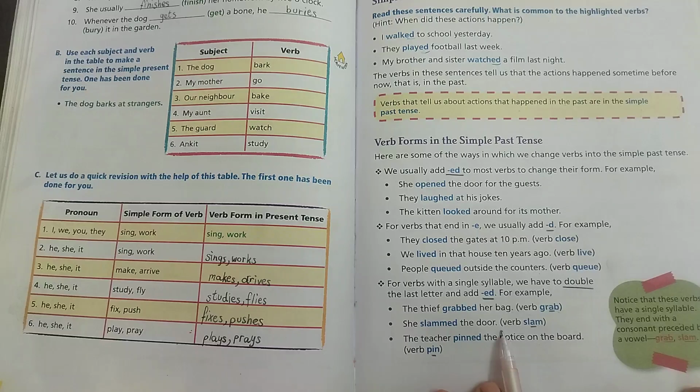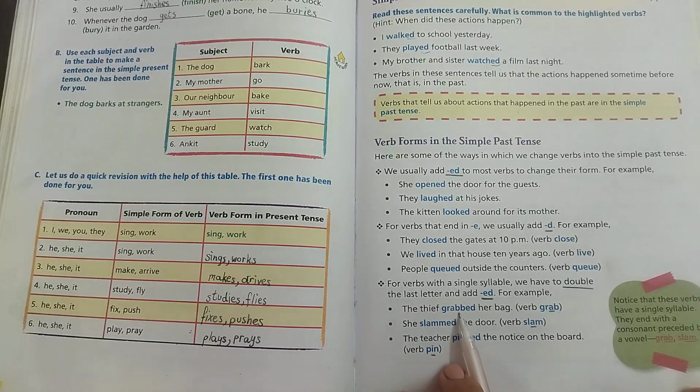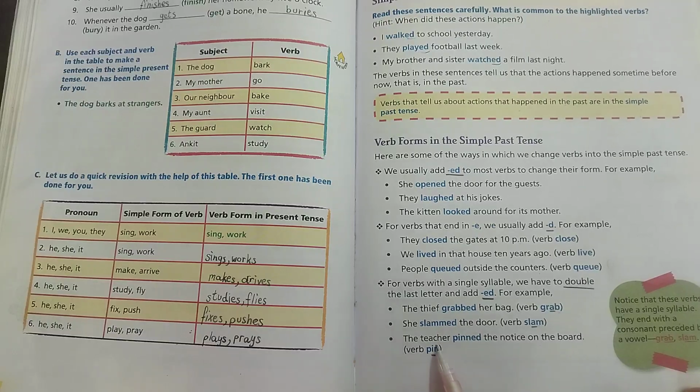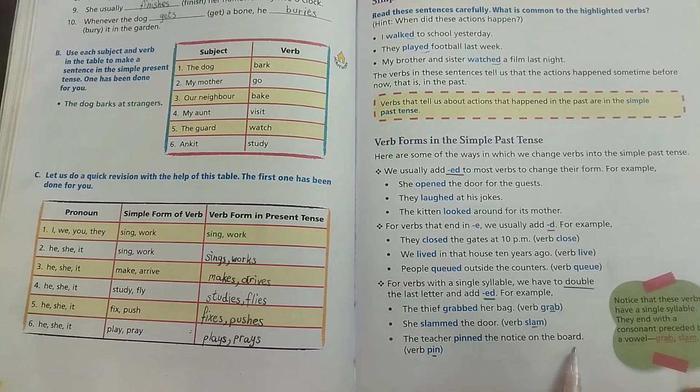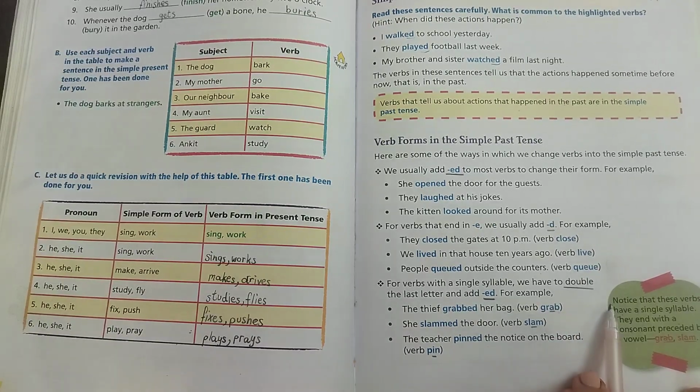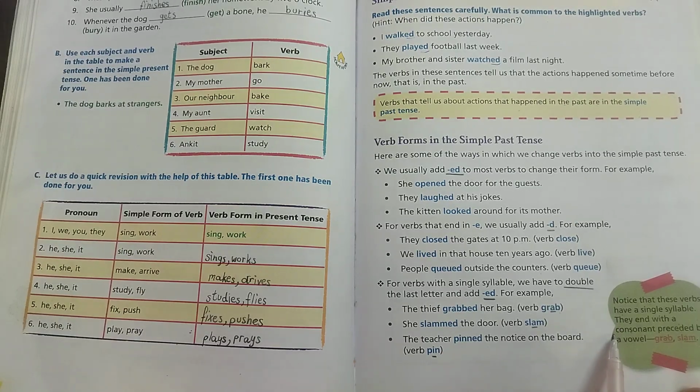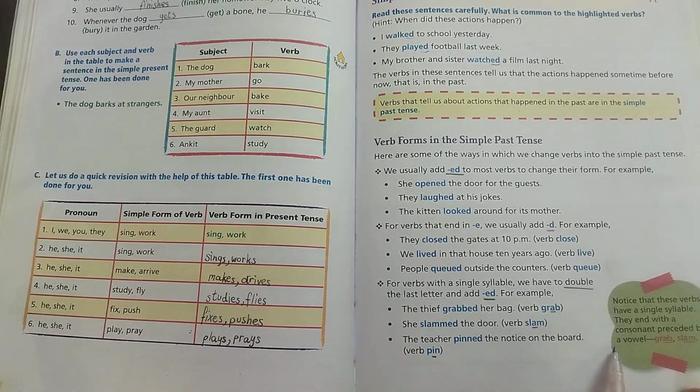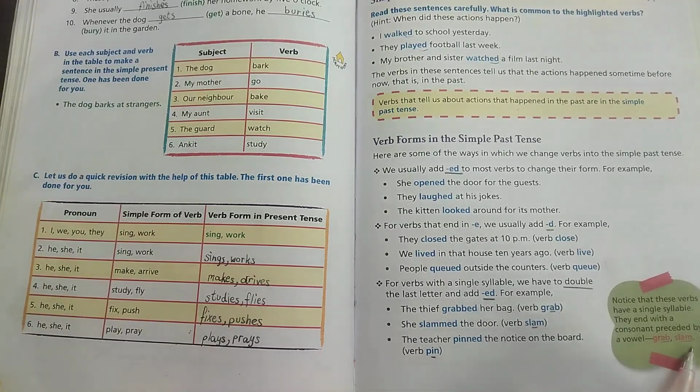She slammed the door. We will double the last letter, and the teacher pinned the notice on the board. Notice that these verbs have a single syllable. They end with a consonant preceded by a vowel. Grab and slam.